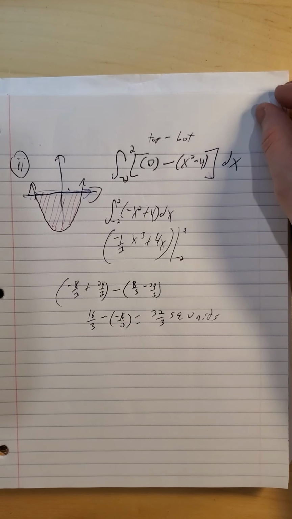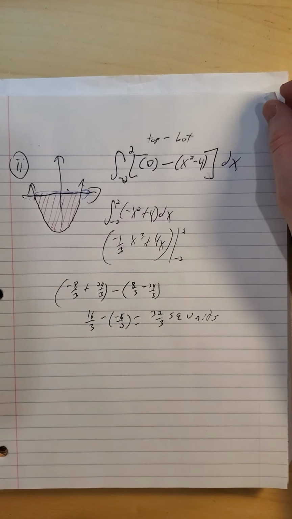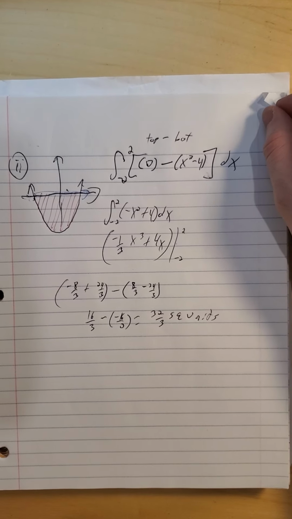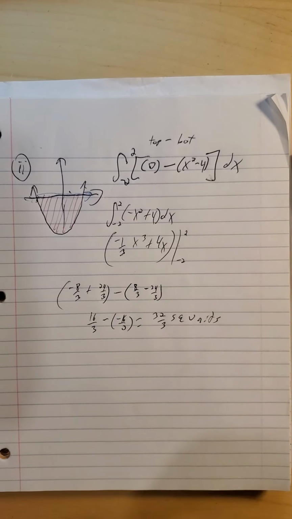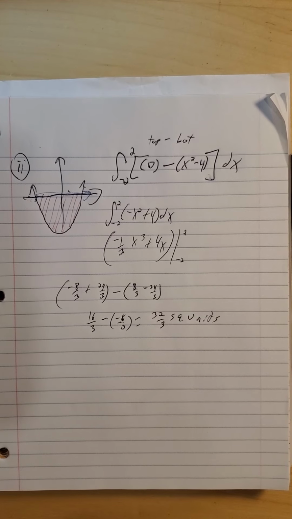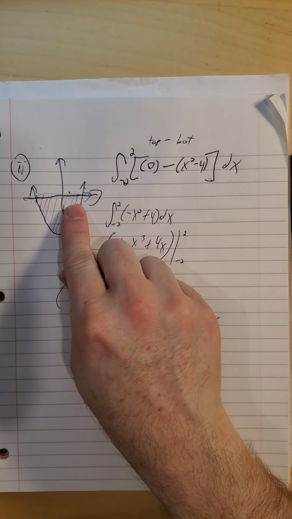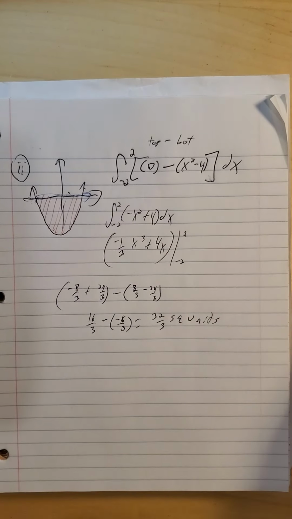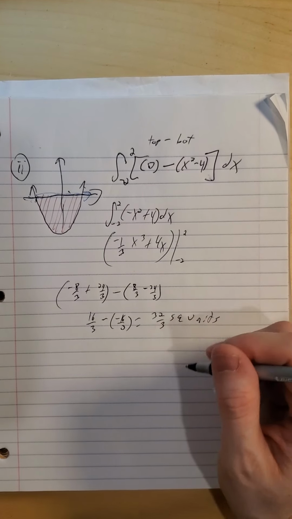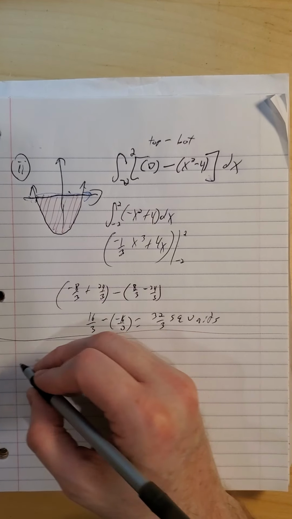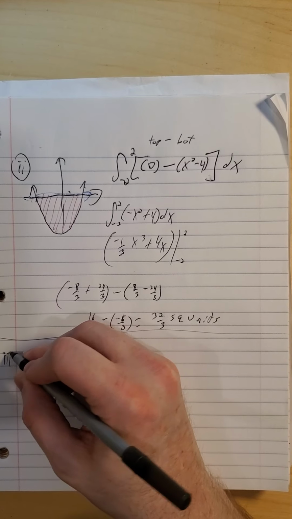So again, more area than the previous problem. That should make sense though. It included all of the area that we had before plus some extra. Now our third one, our graph is going to look a little bit different.